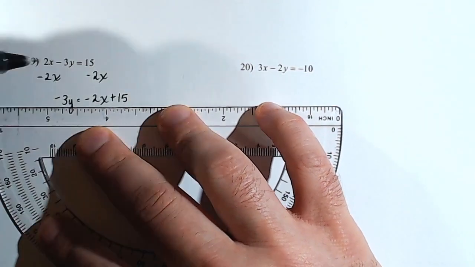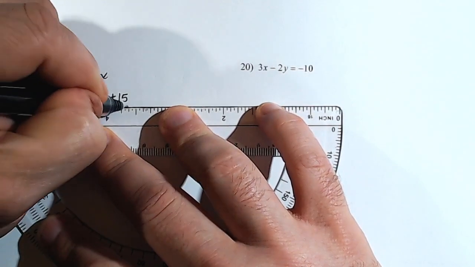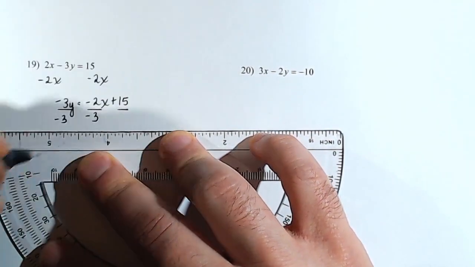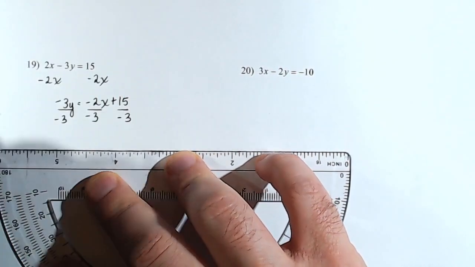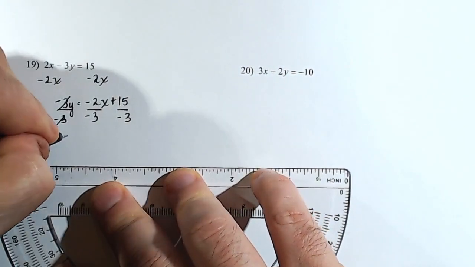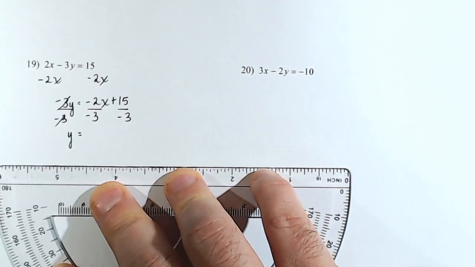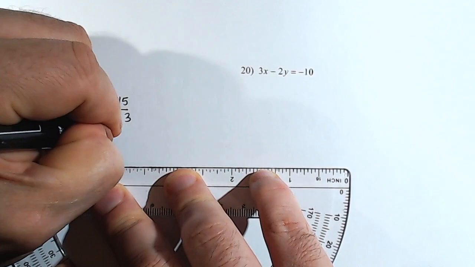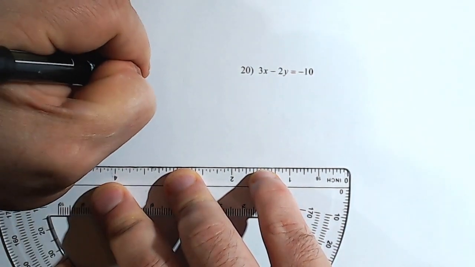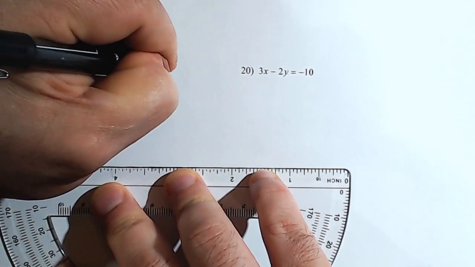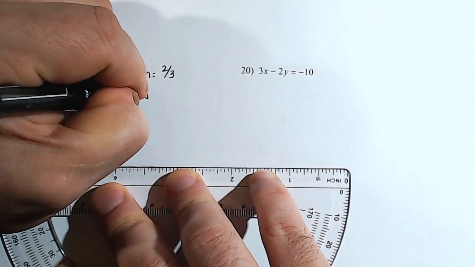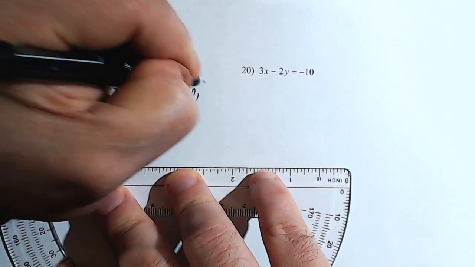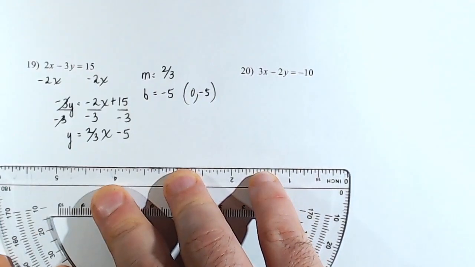We will divide each term by negative 3. Cancel, cancel. Now we have y equals 2/3 x minus 5. So m equals 2/3 and b equals negative 5, which can be written as (0, negative 5).